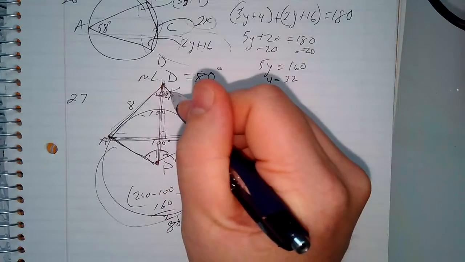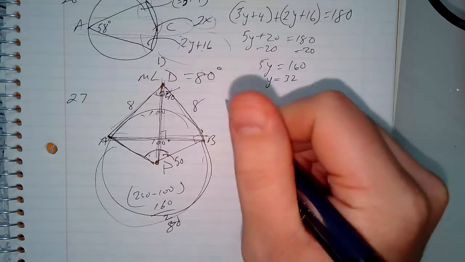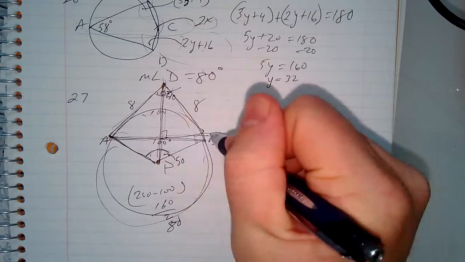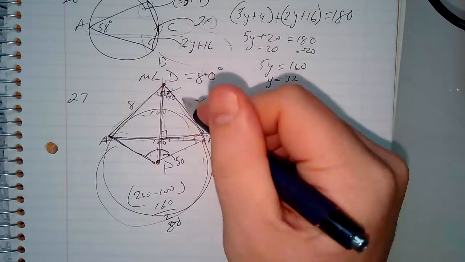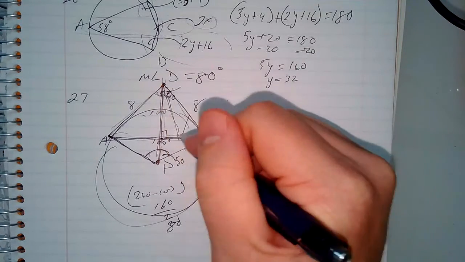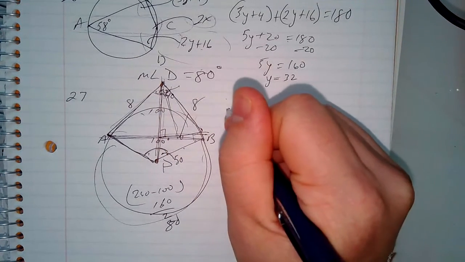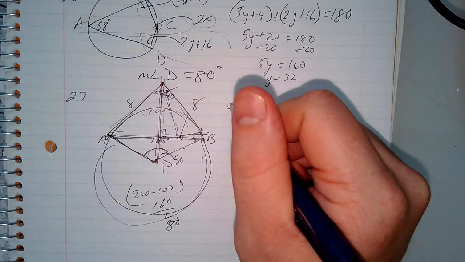Okay. So we're going to use our sine, cosine, tangent to find this piece and then to find that piece. So I'm going to do opposite and hypotenuse, which is sine.